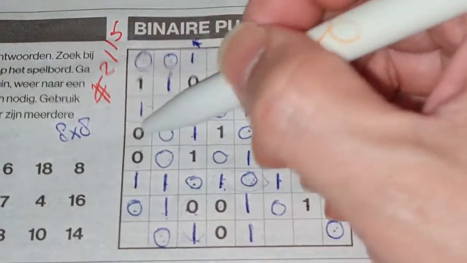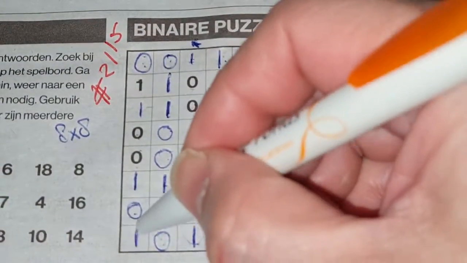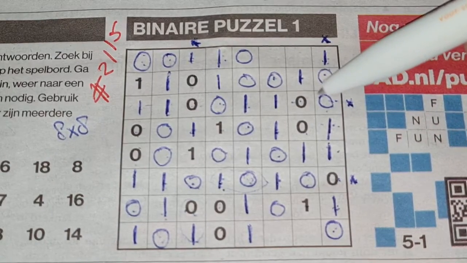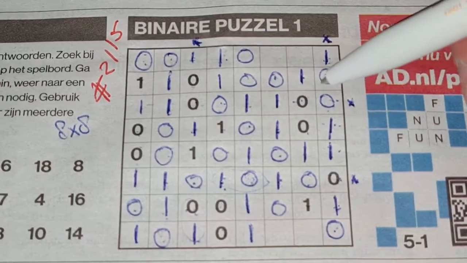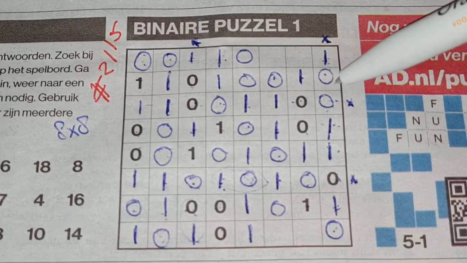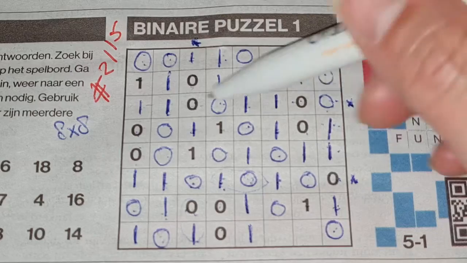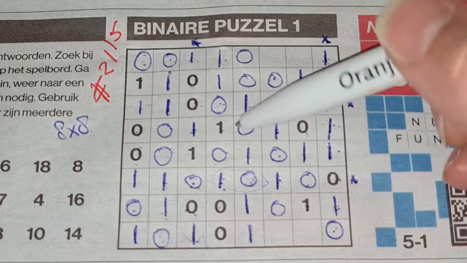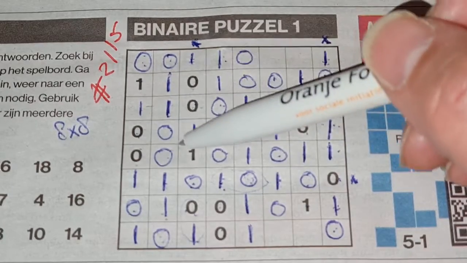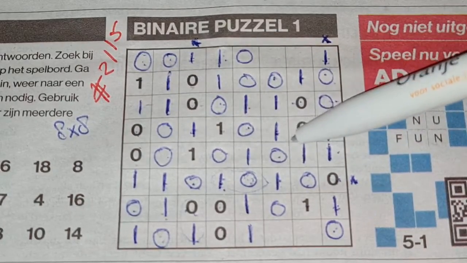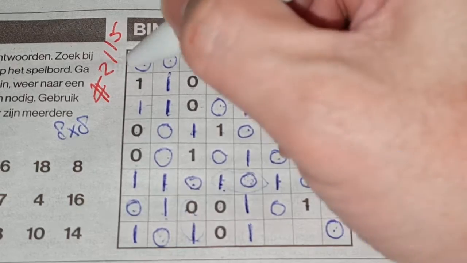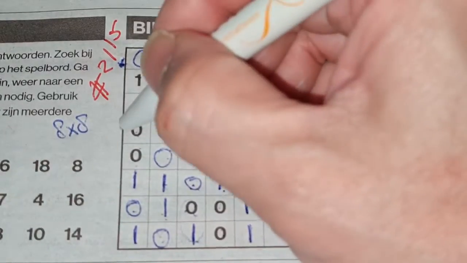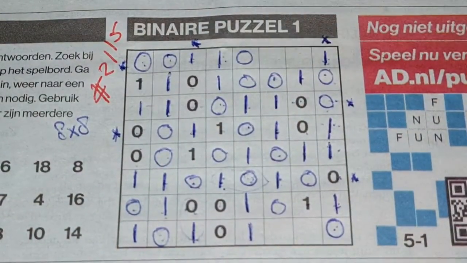We have here the first column 4 O's, so the rest are ones. A lot of comparing. I need to compare again. Unbelievable. Yes. Do we have a double O here? No, so we need to compare the rows. Do we have a double O, double 1? Yeah. The first row and this row, the fourth row.